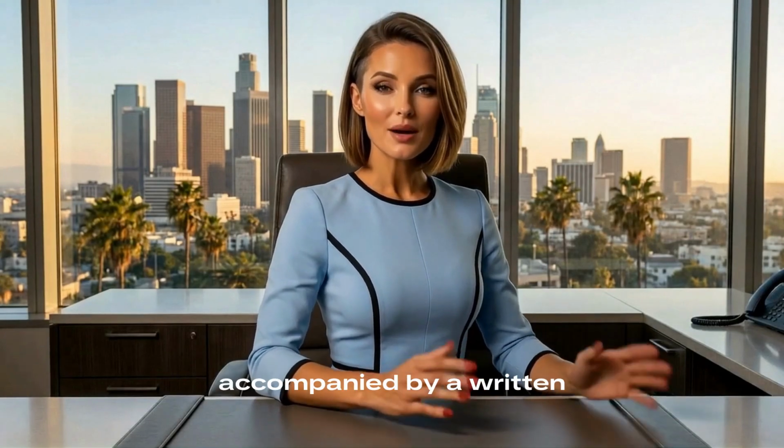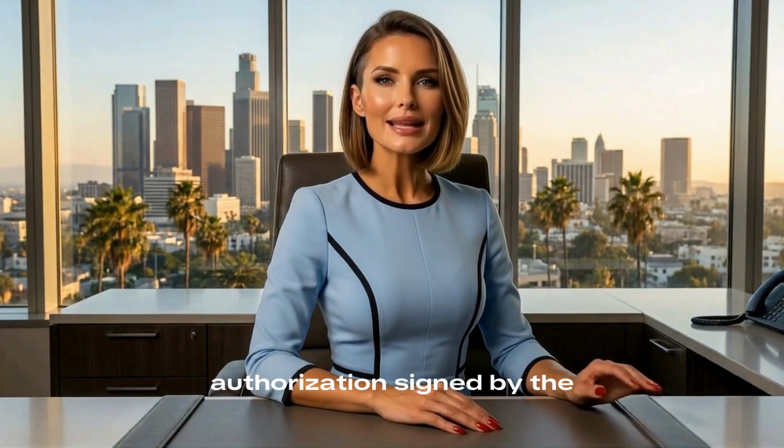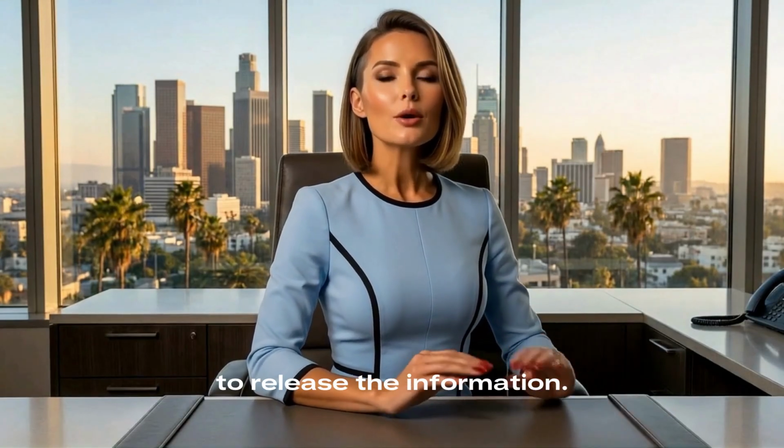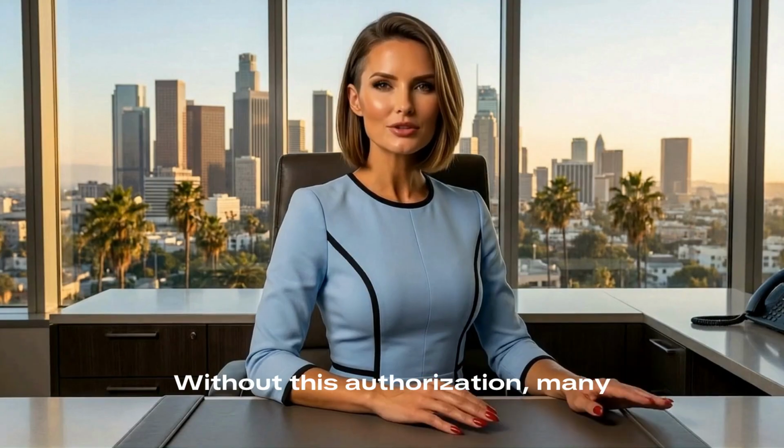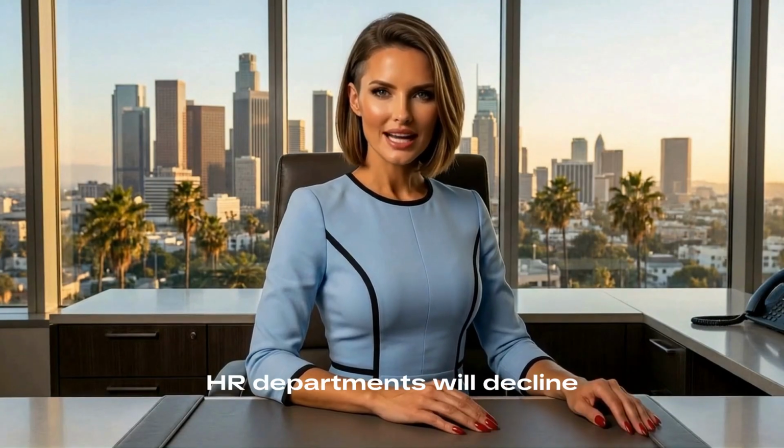The form should be accompanied by a written authorization signed by the applicant, authorizing the employer to release the information. Without this authorization, many HR departments will decline to respond.